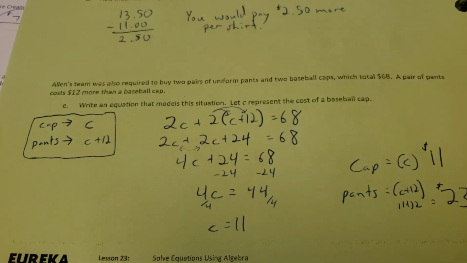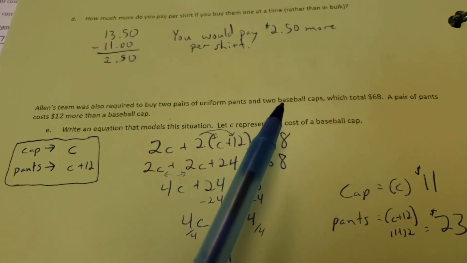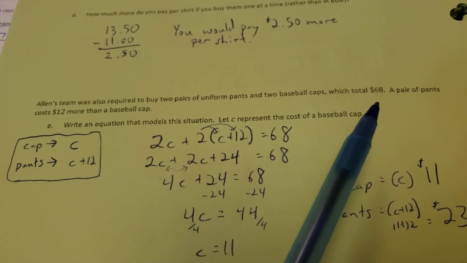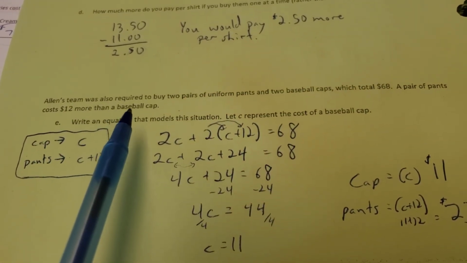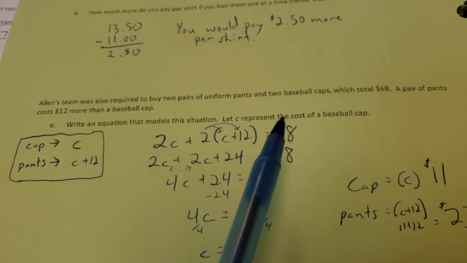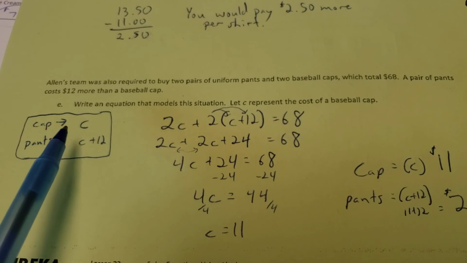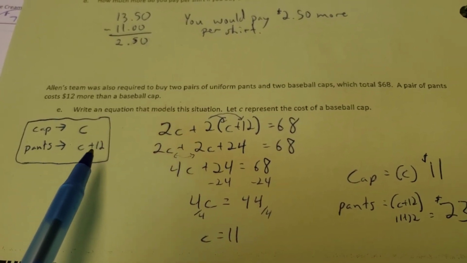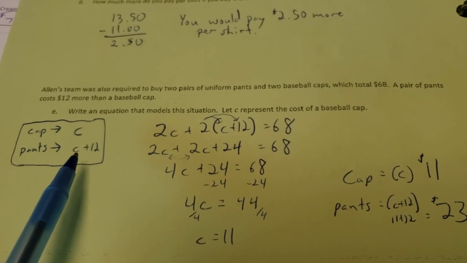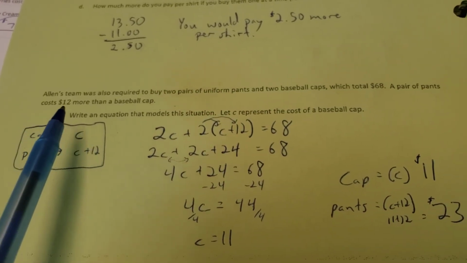All right. Now Alan's team was also required to buy 2 pairs of uniform pants and 2 baseball caps, which total $68. A pair of pants costs $12 more than a baseball cap. Write an equation that models the situation. Let C represent the cost of a baseball cap. So our cap is going to be just C. We don't know the price of that. The pants we're going to call C plus 12 because it's the cost of the cap plus an extra 12. Because remember, the pants cost $12 more than the cap.